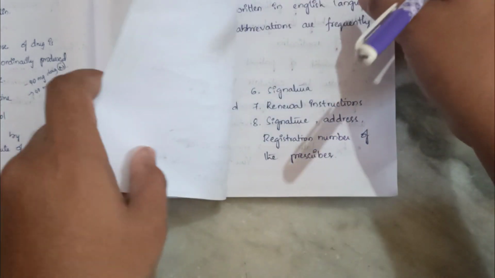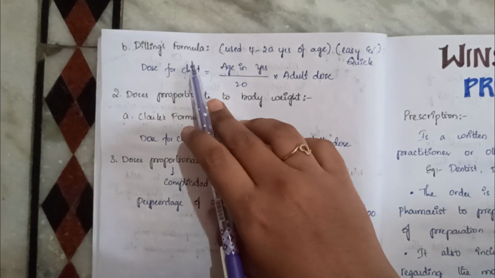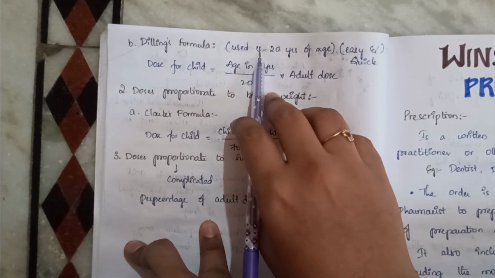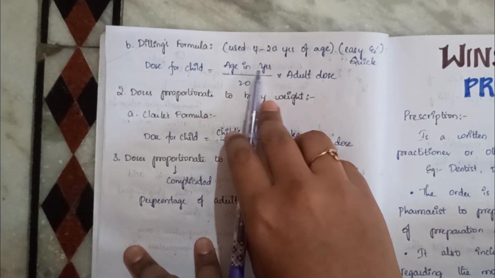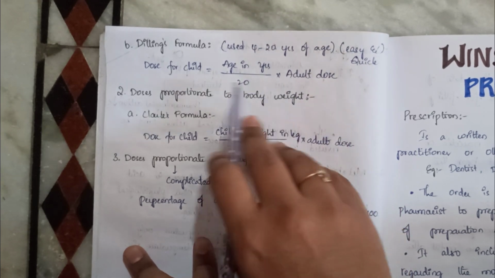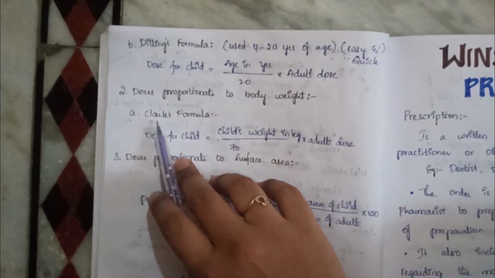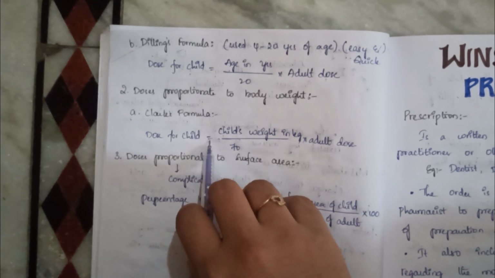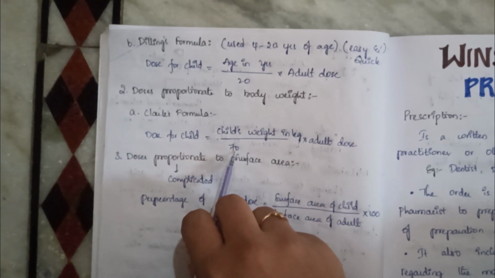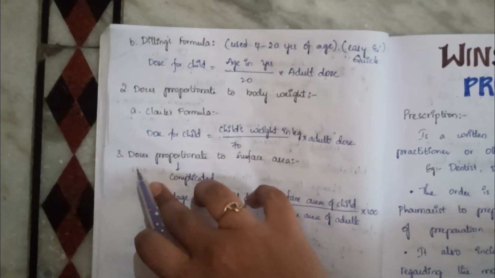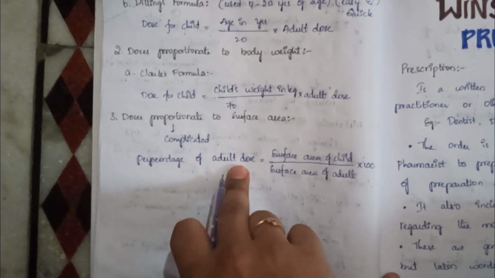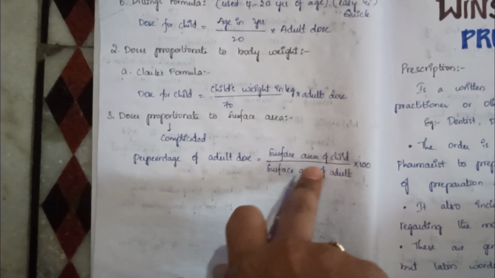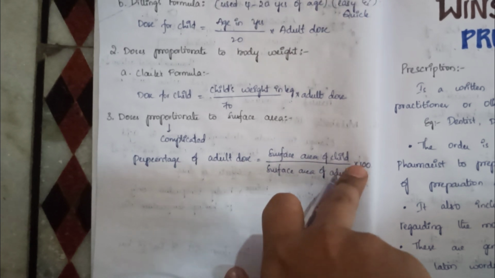Then the other formula is Dilling's formula. Dilling's formula is used between 4 to 20 years of age, which is easy and quick. Dose of child equals age in years divided by 20, into adult dose. Then dose proportionate to body weight is Clark's formula. Dose of a child equals child's weight in kg divided by 70, into adult's dose. Then dose proportionate to surface area, which is complicated: the percentage of adult dose equals surface area of child divided by surface area of adult, into 100.